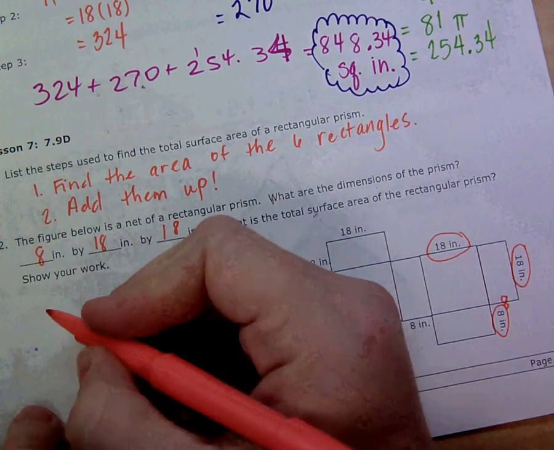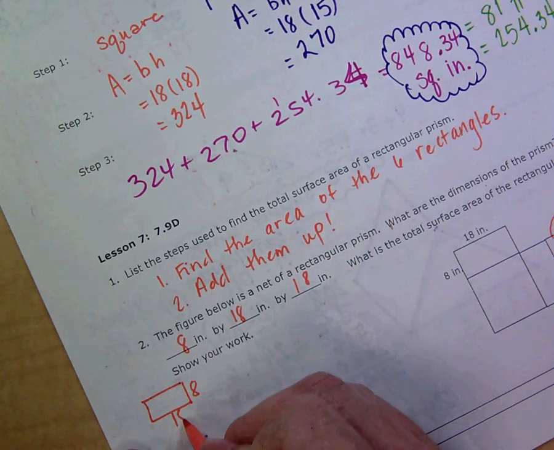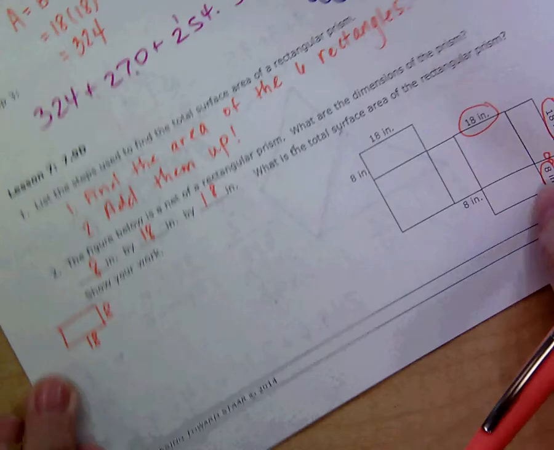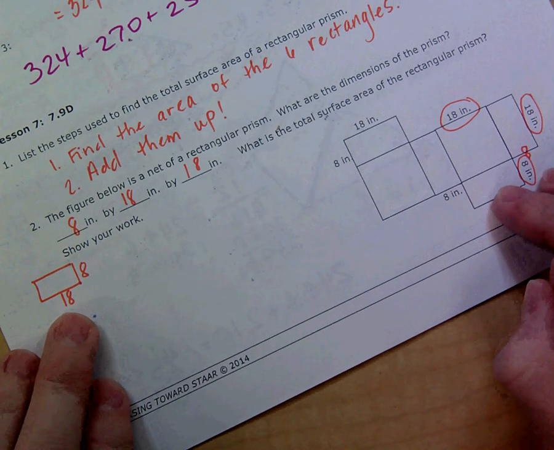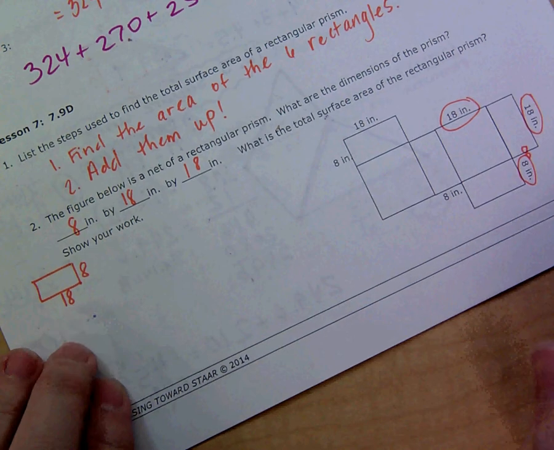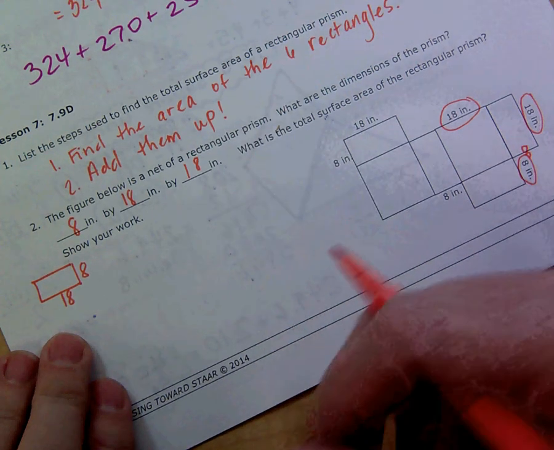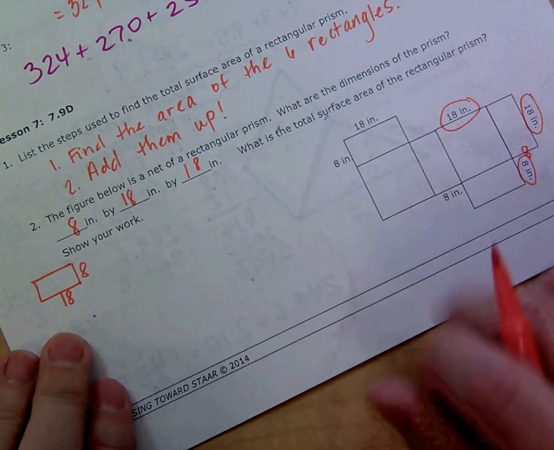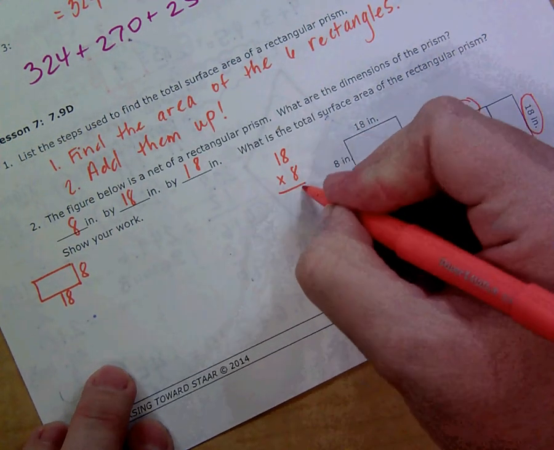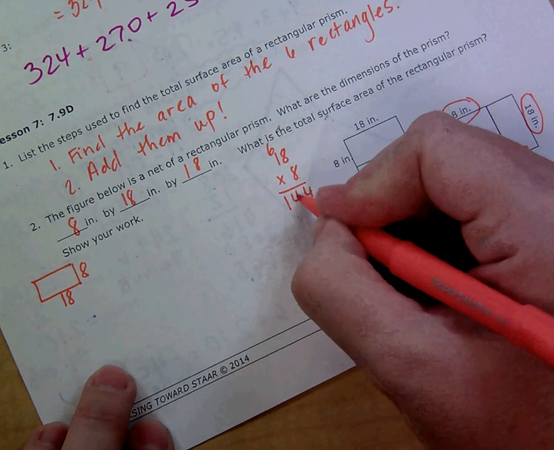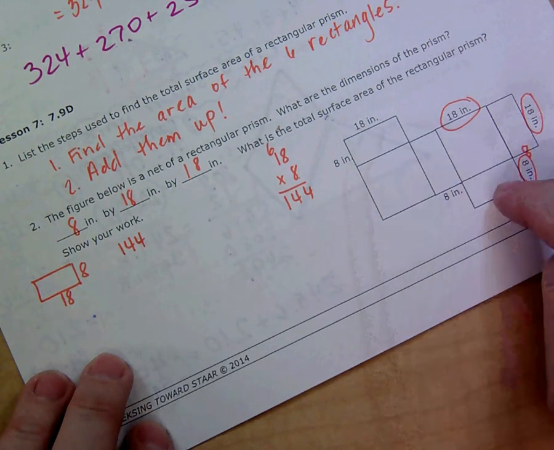Let's see. Come over here. There are actually 4 rectangles on this one that are 8 by 18. That's the top and the bottom of this prism, and then the side and the side. So whenever we get 18 times 8, we can multiply that times 4, and that'll tell us almost the whole thing, and then we just have to figure out what the front and the back are. Okay, so 18 times 8. Well, 8 times 8 is 64. Oh, 144.